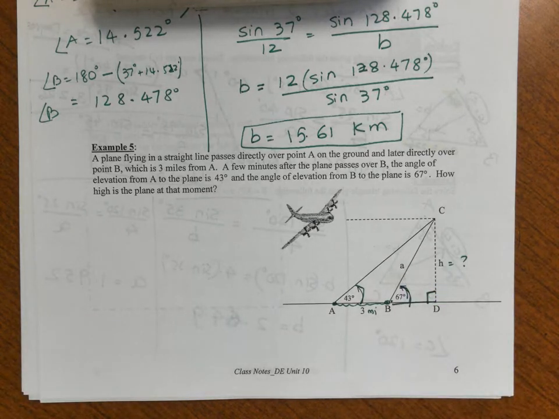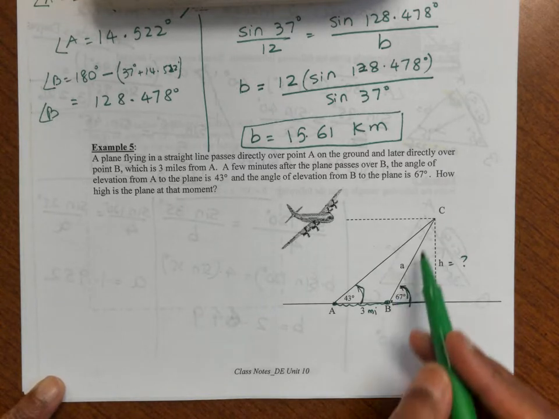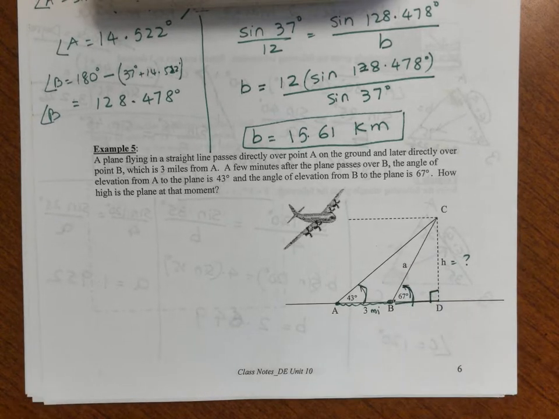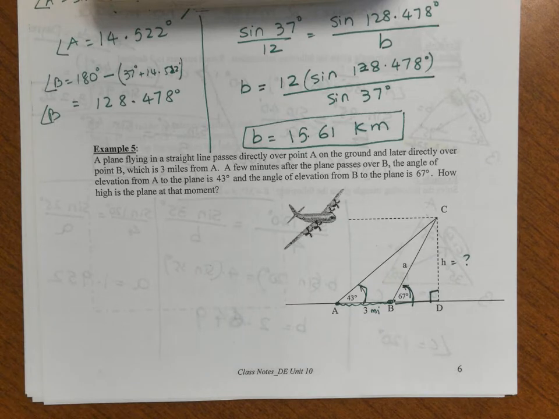So if I can find one of them, I can use SOHCAHTOA. I can basically use sine, because the opposite side is what I need to find, and the hypotenuse, if I can find A, and it looks like that's what I should be aiming at, because they've even given us the letter. So my question now is, how do we find side A?